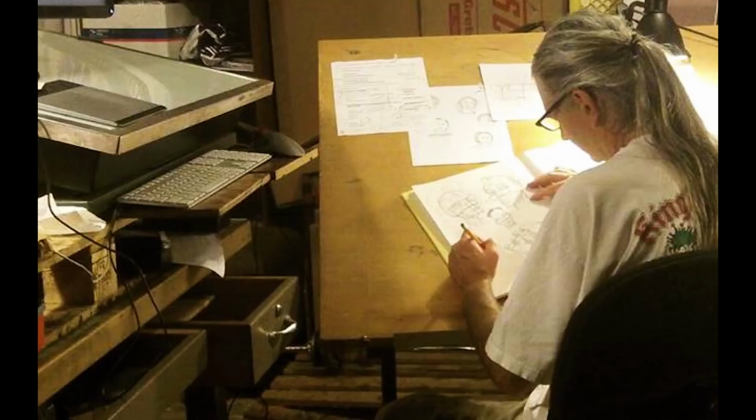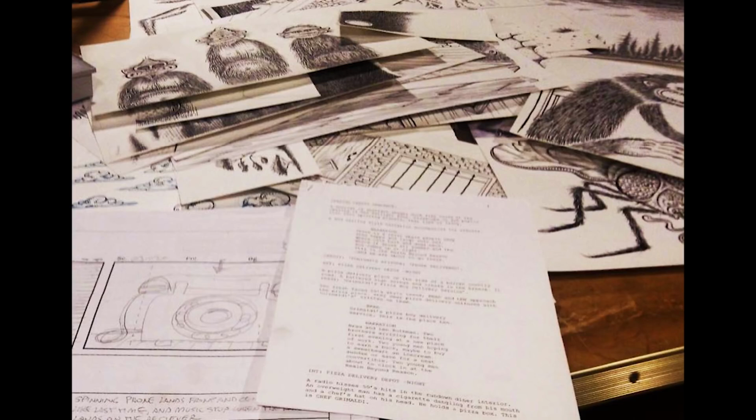I wanted to see how close to hand-drawn artwork I could make this look, with lots of detail and stuff that you don't normally see in animation. So I draw everything at home in my studio. That's my place where I work. And I drew a gigantic stack of pen and ink drawings.